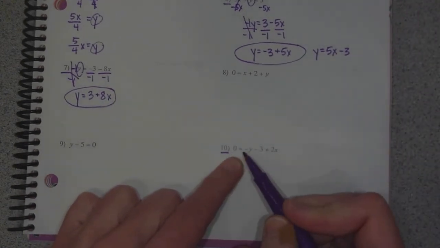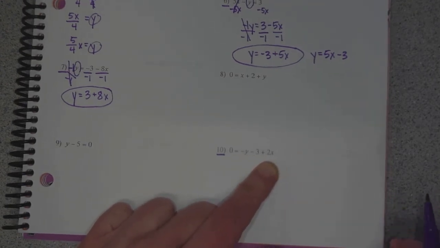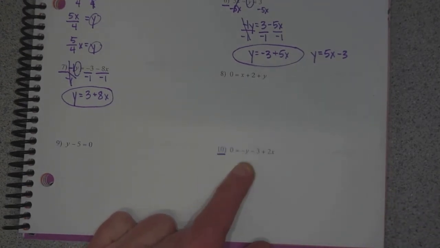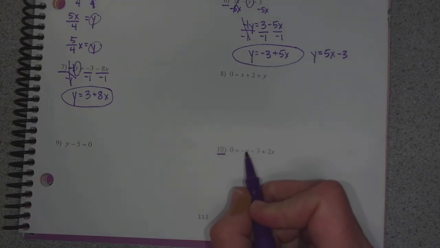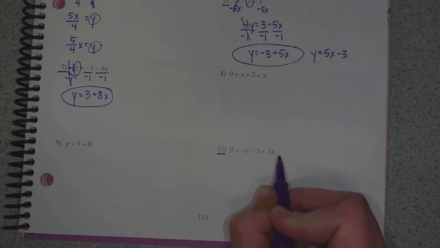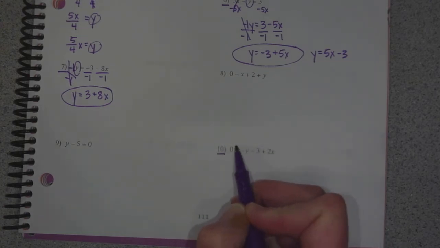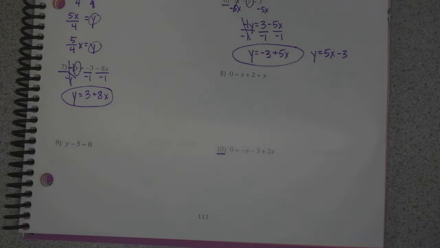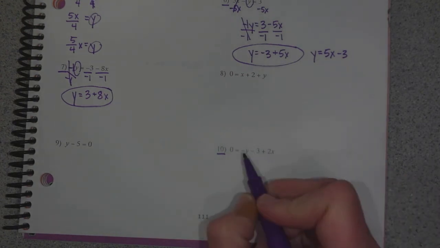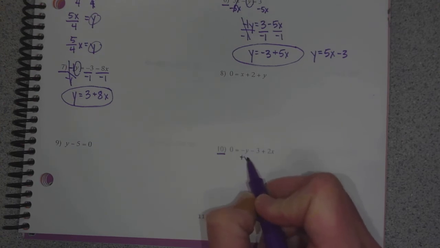So we have 0 equals negative y minus 3 plus 2x. Okay, there's different ways you could do this. I'm thinking we want the y by itself, right? So let's try bringing the y to this side, because there's a whole lot going on this side already. It's pretty busy over here. But over here, there's just this little lonely 0. So what if we brought the y over here, and then maybe it would be by itself without too much work. So if we have a negative y, the opposite of that is plus y.